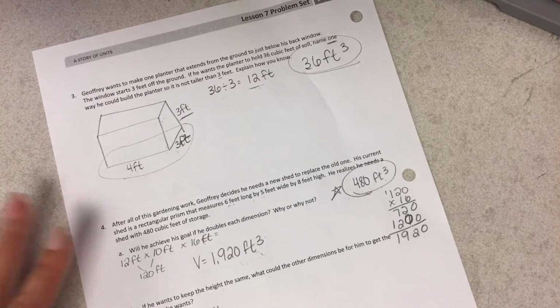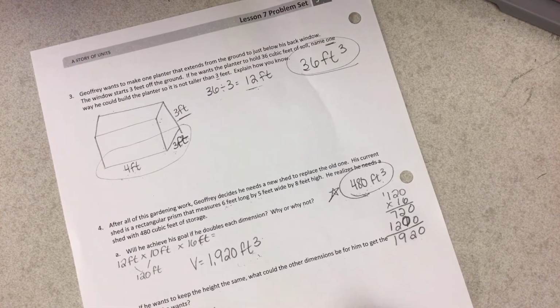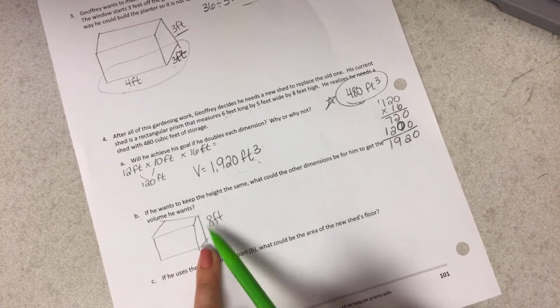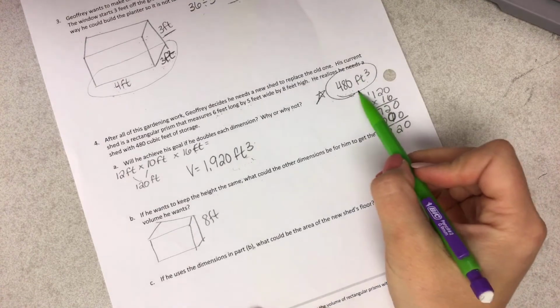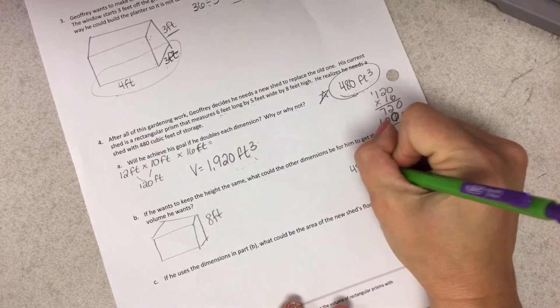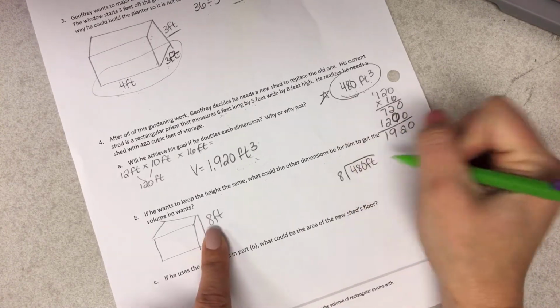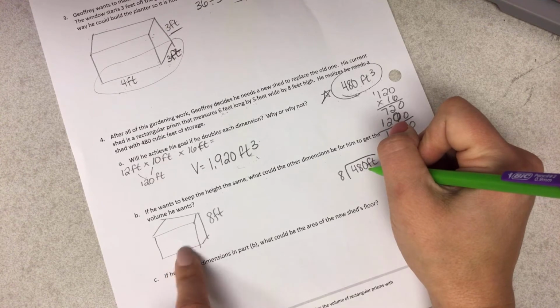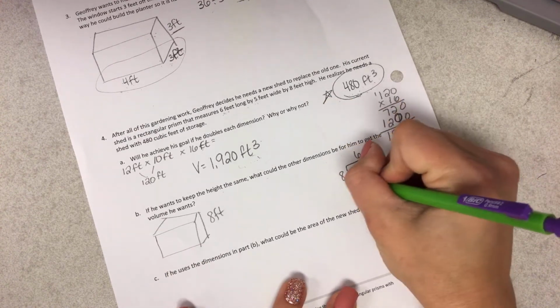So then on letter B, it says if he wants to keep the height the same. So here's the height of his shed. It's 8 feet high. What's another set of dimensions that he could use to get to this 480 feet? Remember I can take 480 and divide it by 8 because I know that my height is 8, and this is going to give me my area, which would be my length times my width. So I know that 8 goes into 48 6 times.